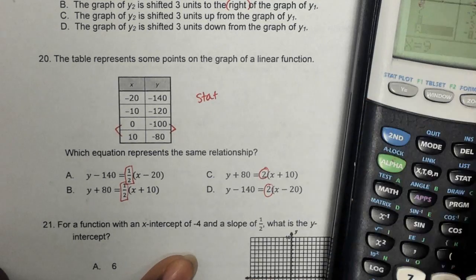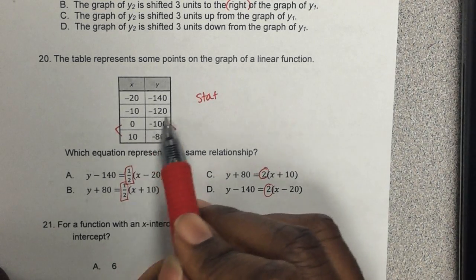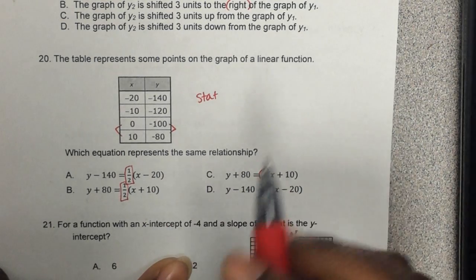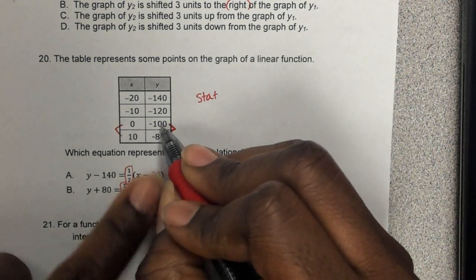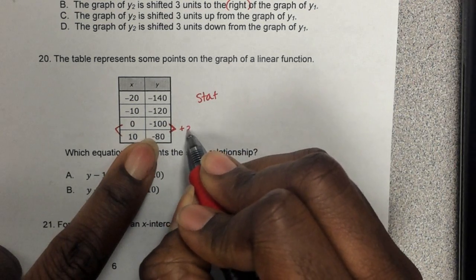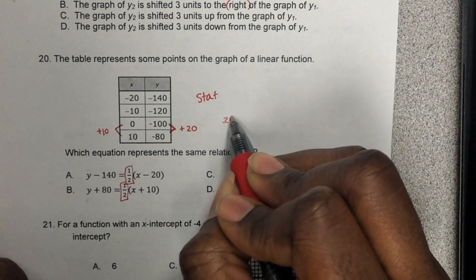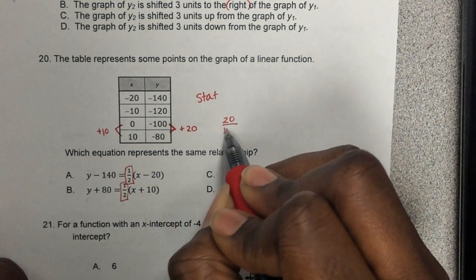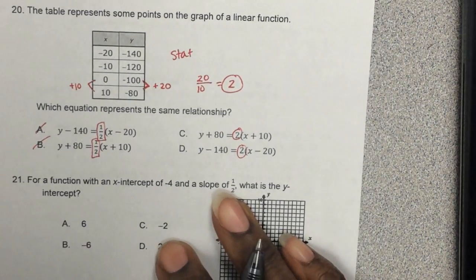Stat edit can help you find the slope. If you put all of these points in the stat edit, it can help you see the slope. I'm going to calculate it delta y over delta x. So negative 100 to 80, that's adding 20. From 0 to 10, we added 10. So the slope is definitely 20 over 10, which equals 2. So the slope has to be 2, so it can't be A or B.